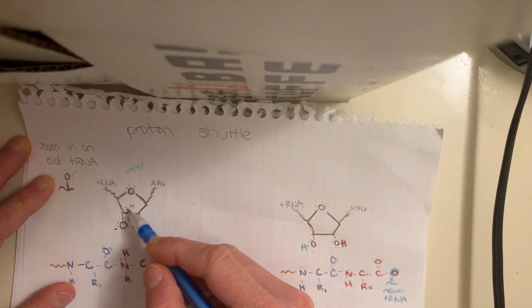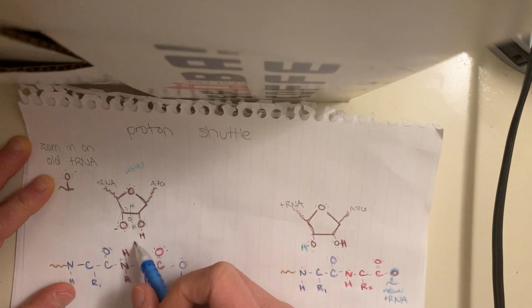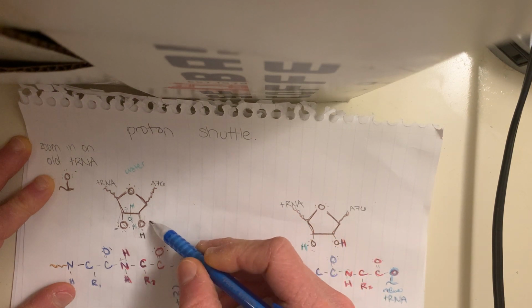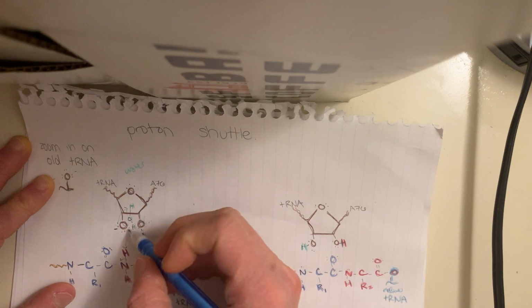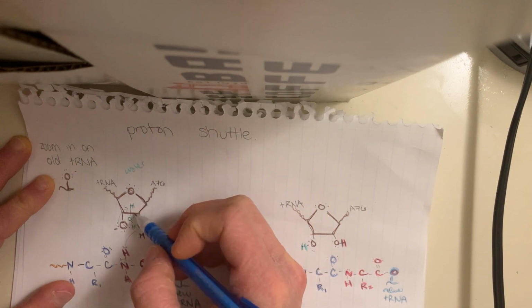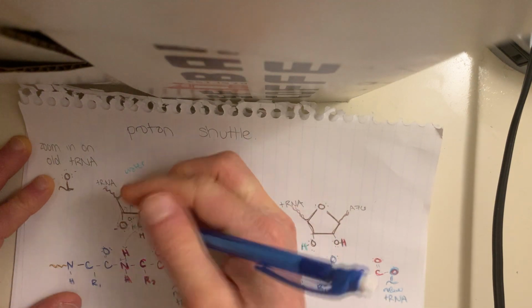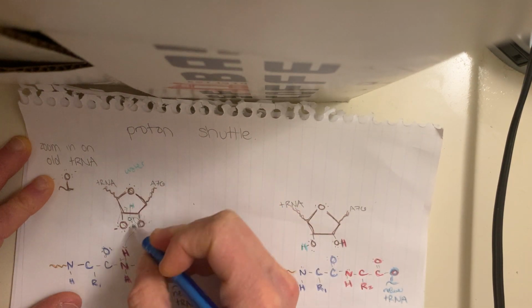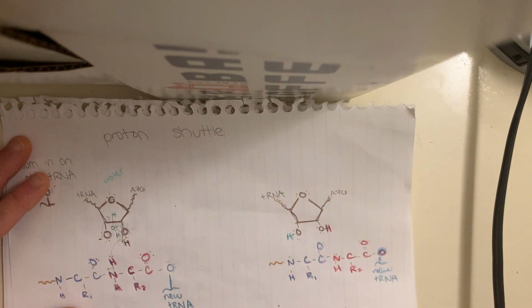And so this can pull a proton off of that water, and then that gives you OH minus. OH minus can then take a proton from here, so this one becomes O minus. Then that can pull a proton from here. So you have this very complicated way to get this back to its protonated state. But it's called a proton shuttle.